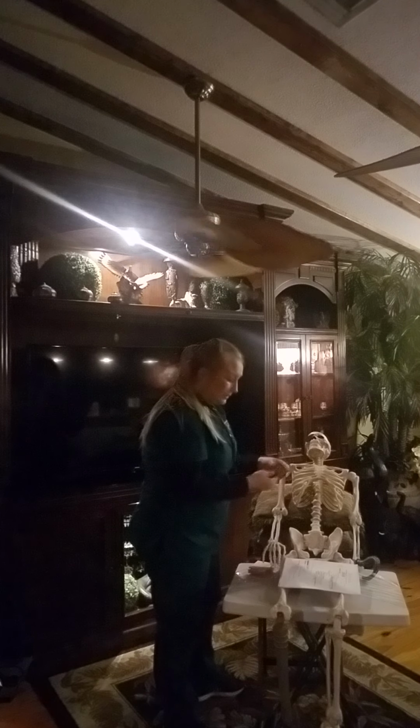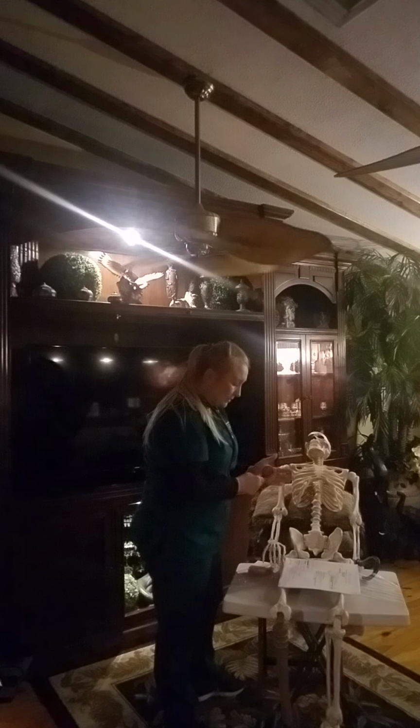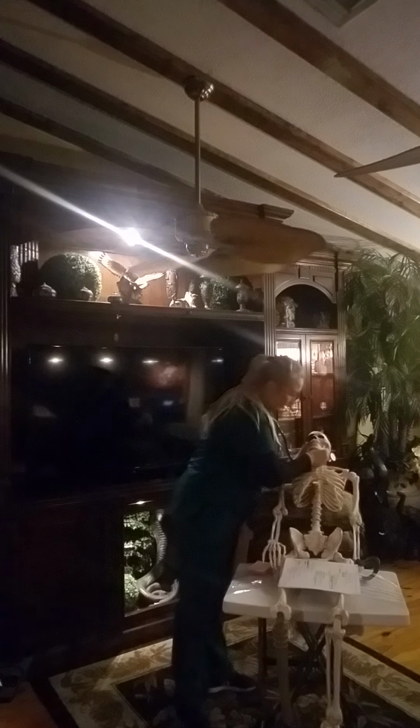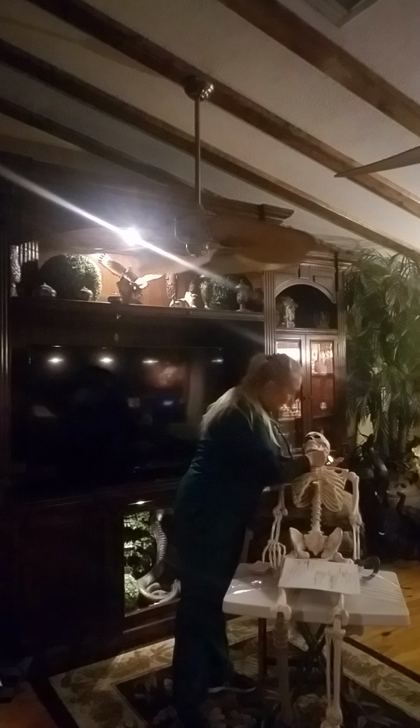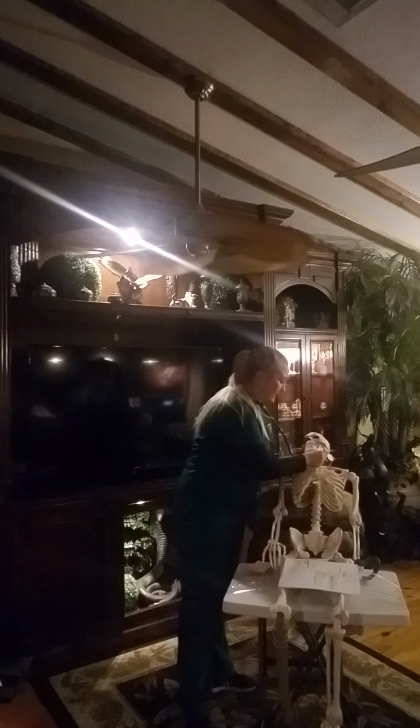First, I can use the bell to listen to the carotid artery. I'm going to be placing it on the side of the neck, and here we're listening for bruits, which could be a sign of turbulent blood flow through the carotid artery.